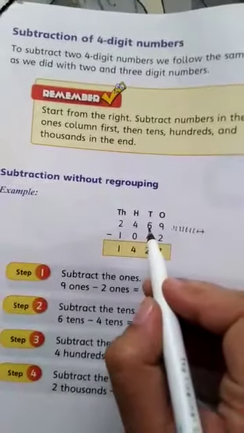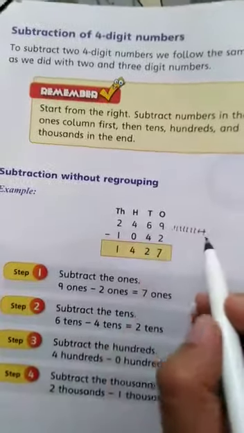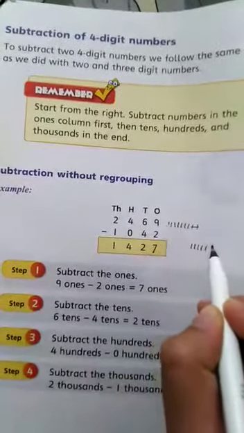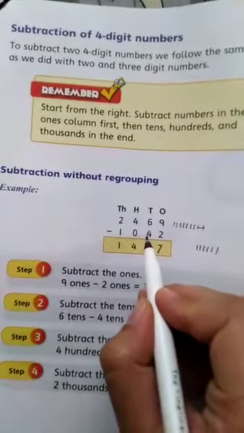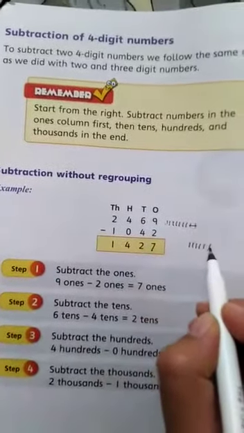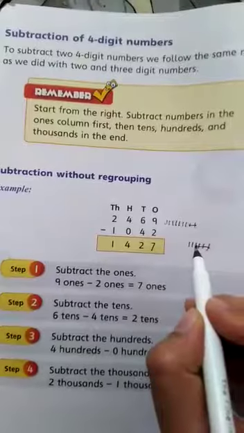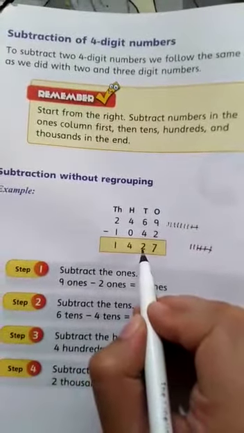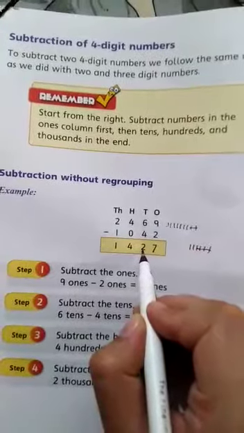Okay, similarly for 6, draw 6 lines, 1 2 3 4 5 6. उसमें से क्या आपने सब्ट्रैक्ट करना है? 4. ड्रॉ 4 लाइन्स, 1 2 3 4. काउंट द रिमेनिंग. 2 लाइन्स बचती हैं, 2 लाइन्स. सो आई एम राइटिंग 2 इन द टेंस प्लेस.